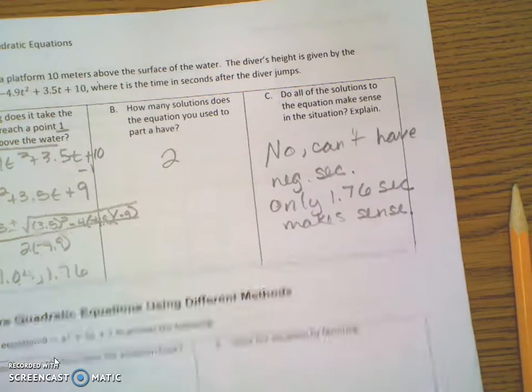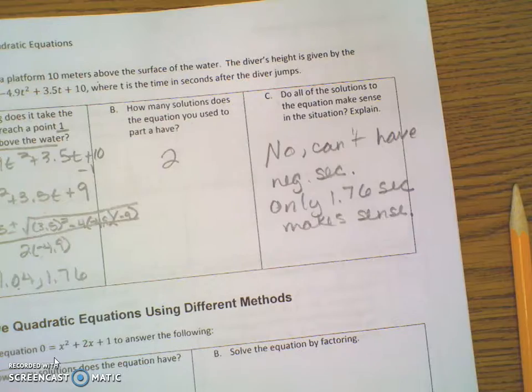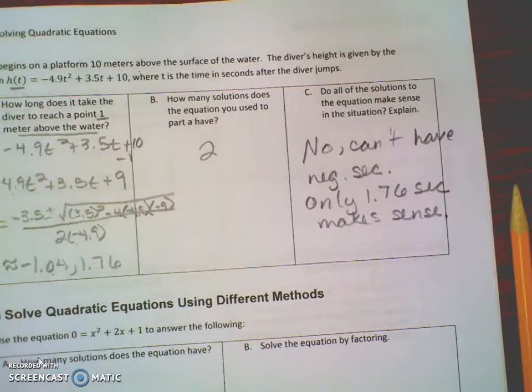Okay, so please put a mark by anything that you are confused about, and we can go over it tomorrow in class.